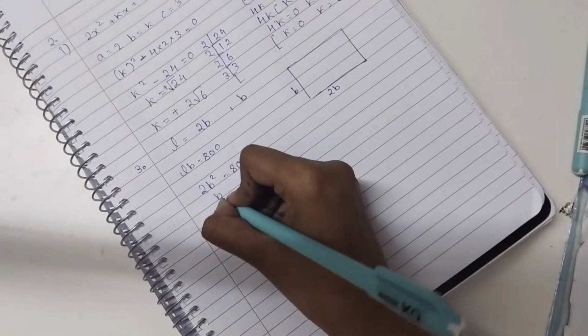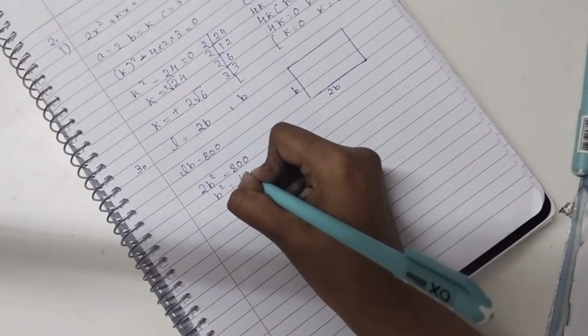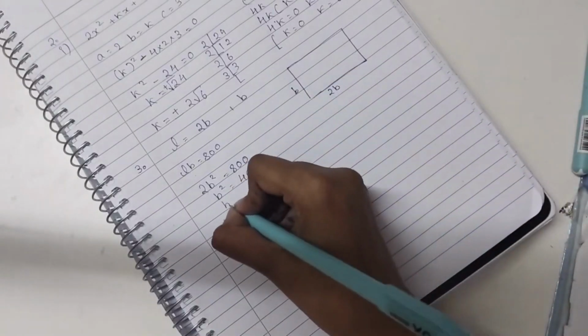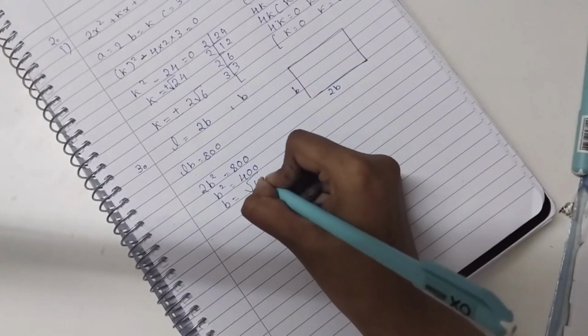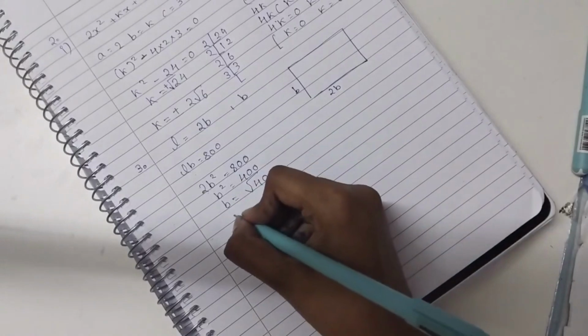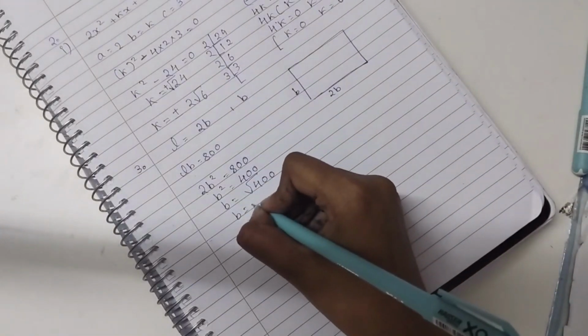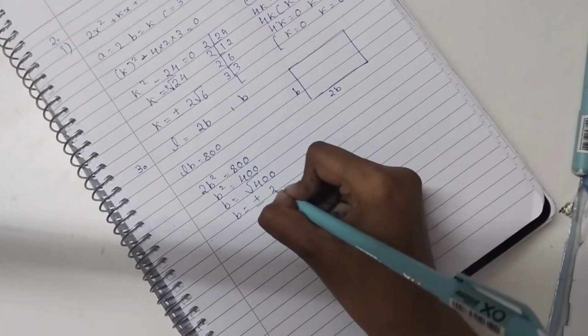It'll become division, so b squared is equal to 400, as 800 divided by 2 is 400. So b is equal to root 400. We know that 400 is a perfect square, and 20 times 20 will be 400. So the value of b can be plus or minus 20.